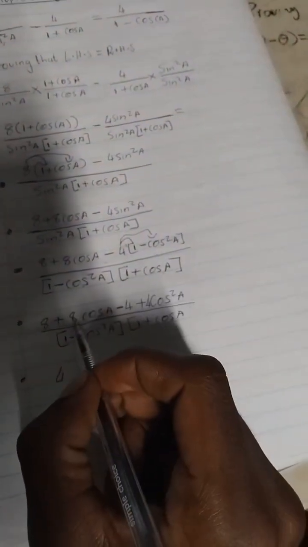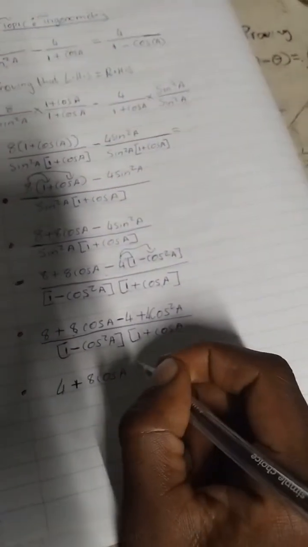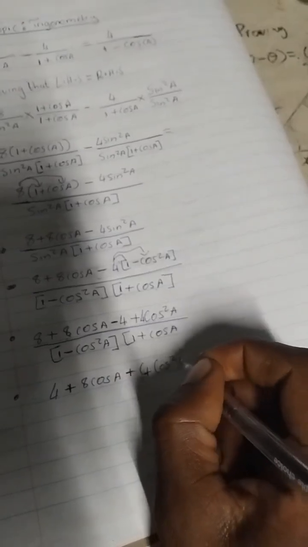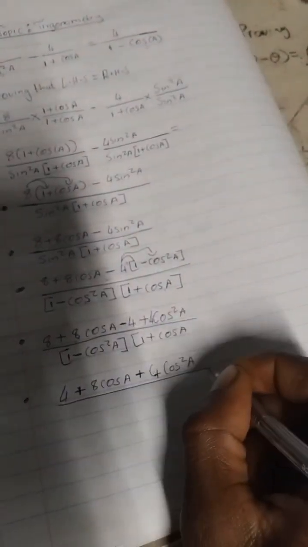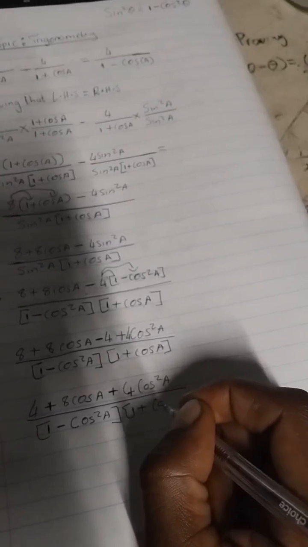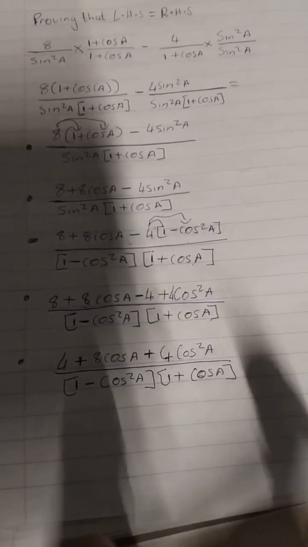And obviously, I'm having my 8 here, plus 8 cos A, plus 4 cos squared A. And all of that will be divided by 1 minus cos squared A, 1 plus cos A. Yeah, do you see how now it's coming, it's coming.